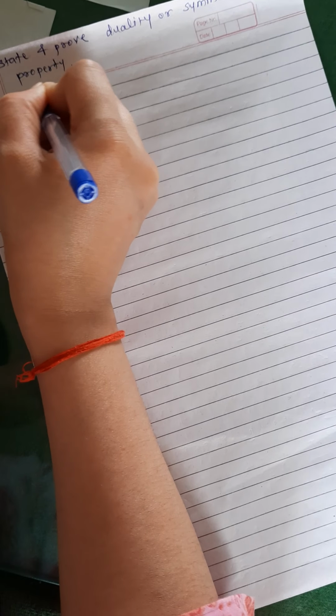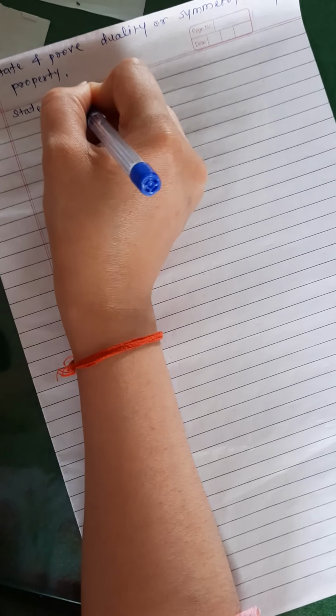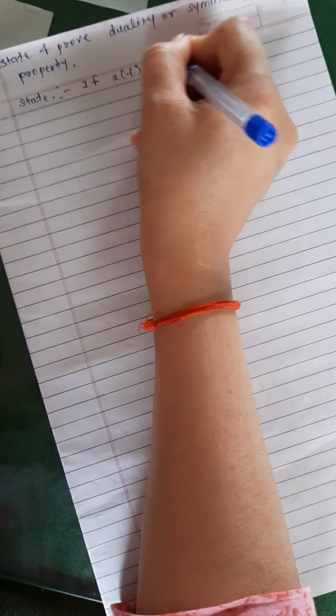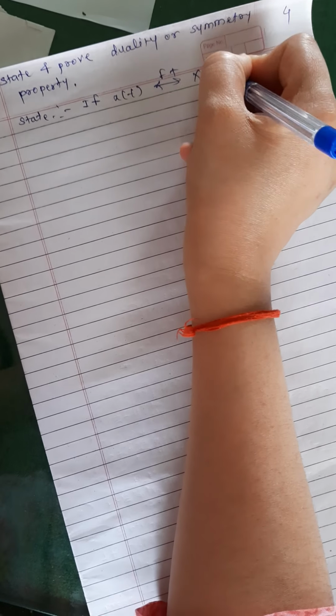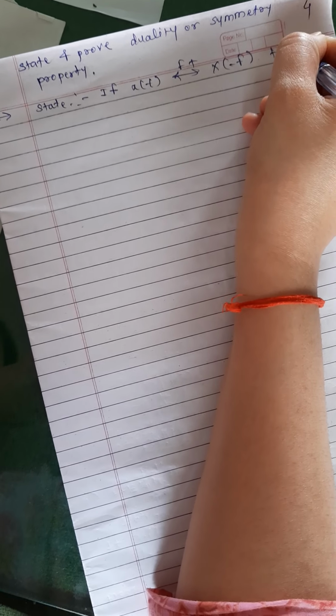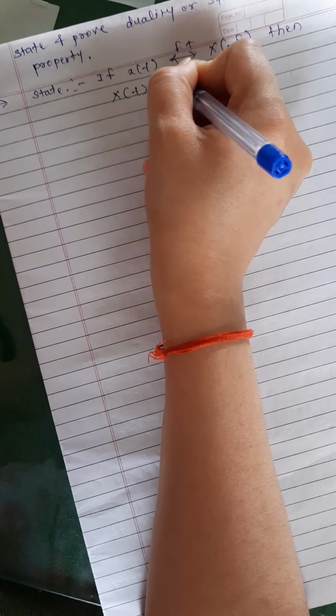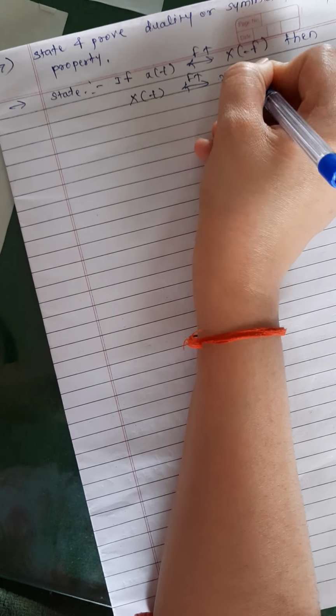So for the statement, first we write: if x of t has Fourier transform X of f, then X of t has Fourier transform x of minus f.